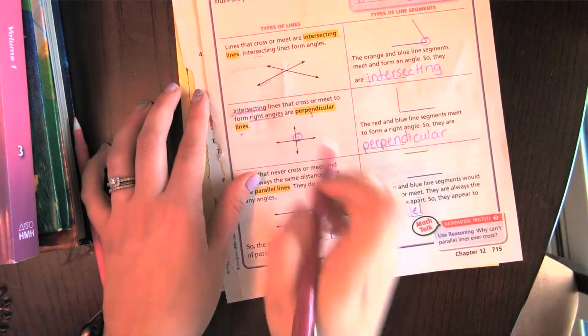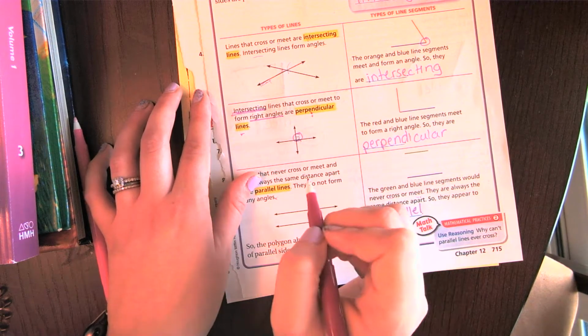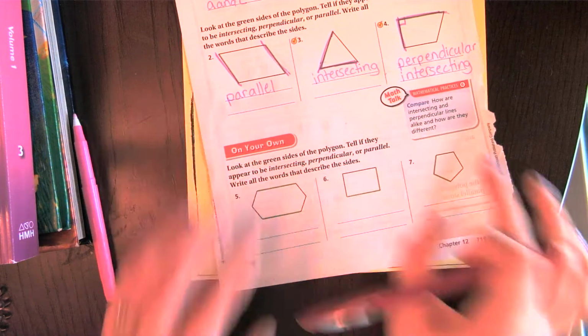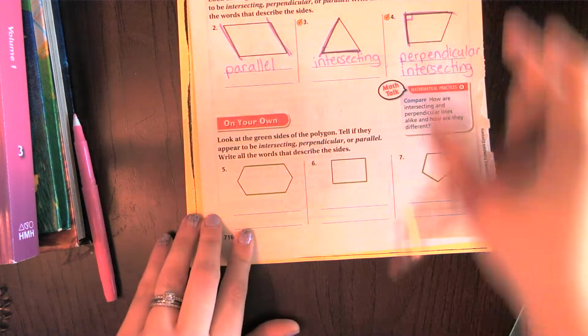Because perpendicular lines are intersecting lines. They just have a right angle. All right. Look at the green sides of the polygon. Tell if they are intersecting, perpendicular, or parallel. Write all the words that describe the sides. So same thing that we just did.